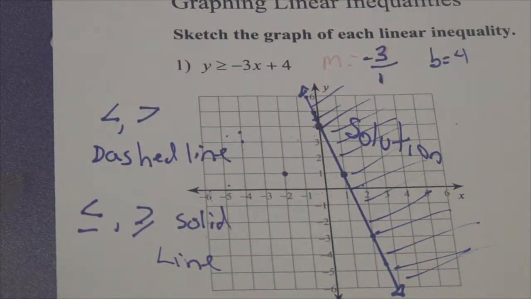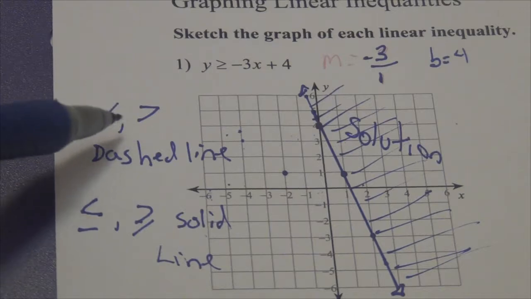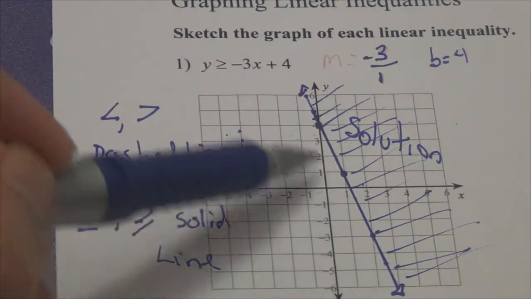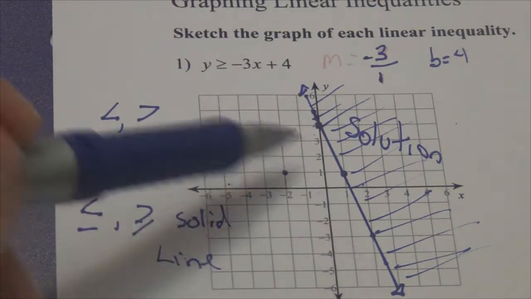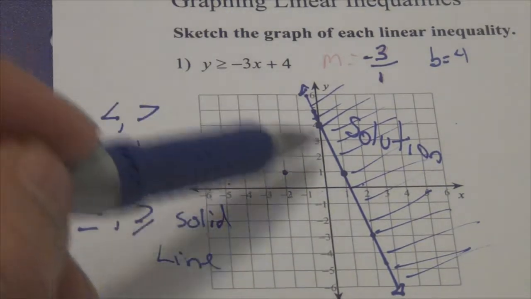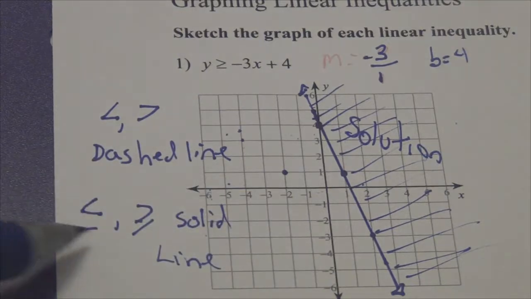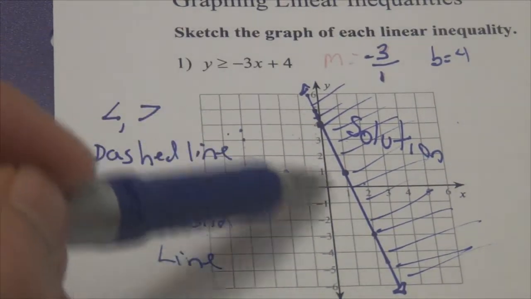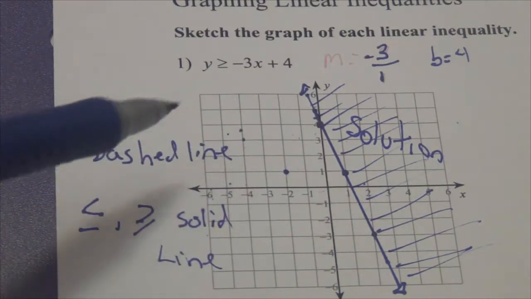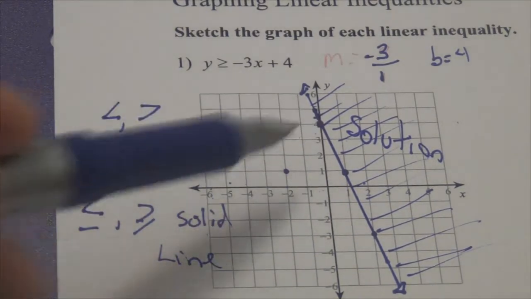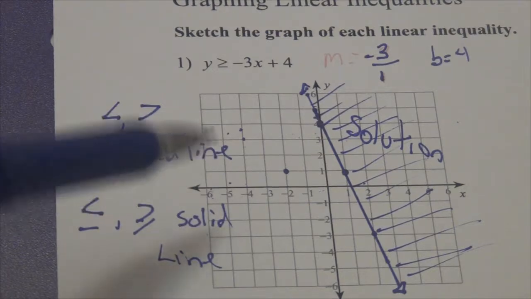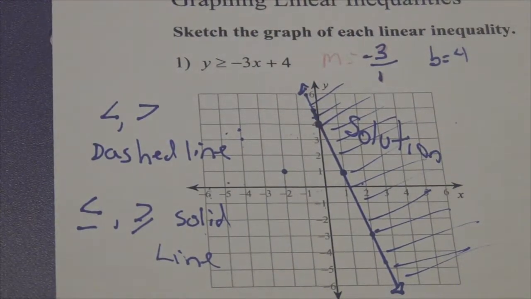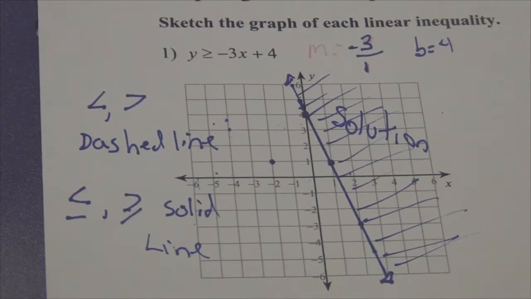Why? Well, here, what this is saying is that any point you choose on the line is not going to be a solution. This one is saying any point that you choose on the line is going to be a solution. But you don't want to pick points that are on the line like this, this, and that, because that is not going to give you any information of what area to shade. Got it? All right, let's move on then.